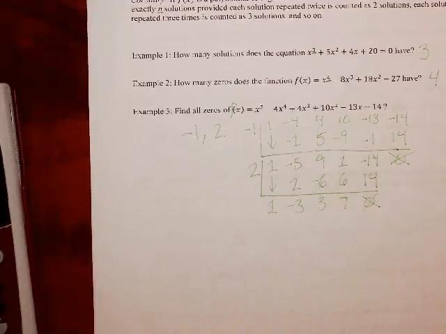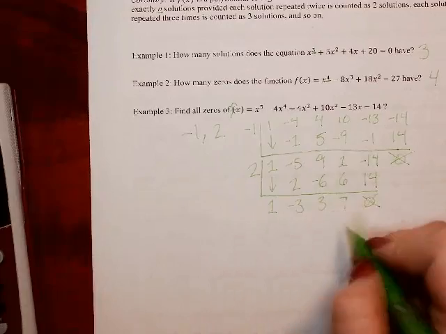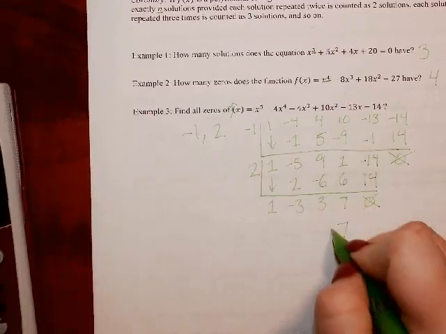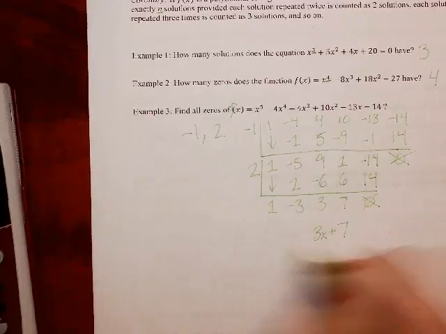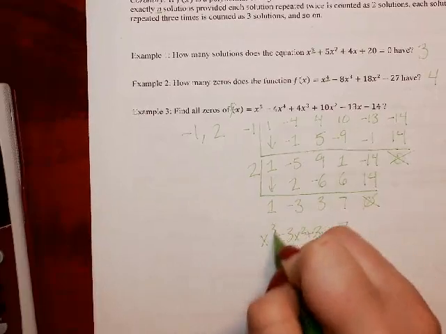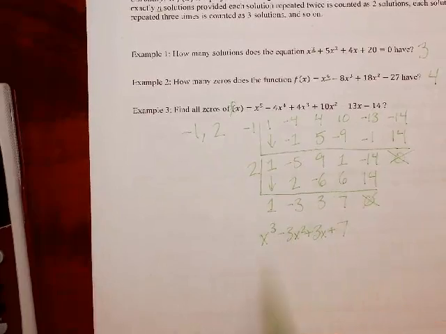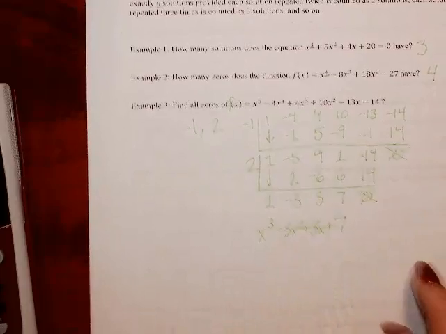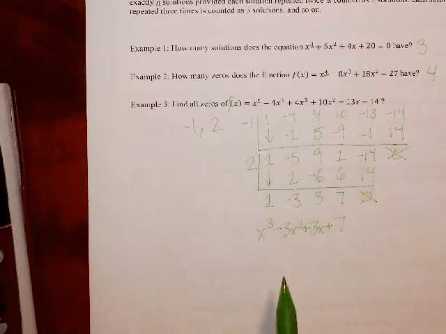So we are left with 7, just plain old 7, a 3x, a negative 3x squared, and an x to the third. Okay, because we work our way backwards here. So now we see if we can factor this. And it doesn't look like we can factor by grouping. And it's not a perfect cube.